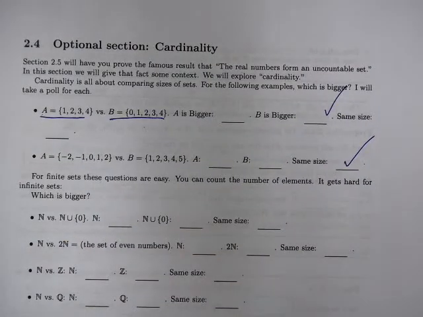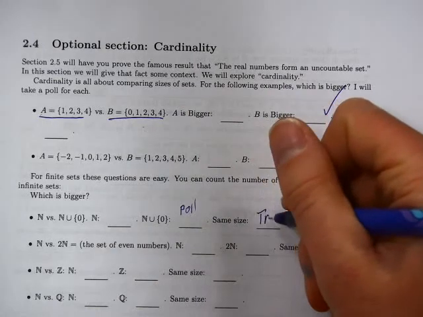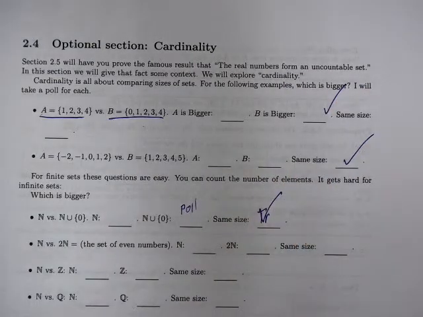Let's take all the natural numbers, so the numbers 1, 2, 3, 4, 5, 6, and so on. Compare that with the numbers 0, 1, 2, 3, 4, 5, 6, and so on. Which of those two sets is bigger? N? N with 0? Are they exactly the same size? All right, so the poll said this one. Those sets are the exact same size.